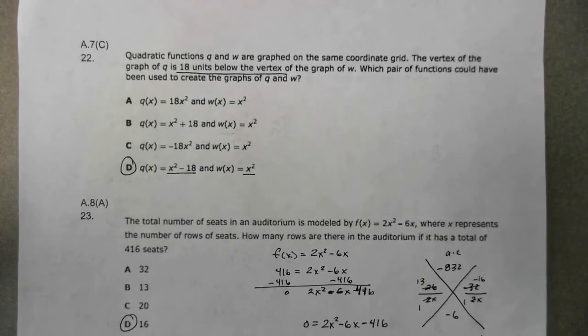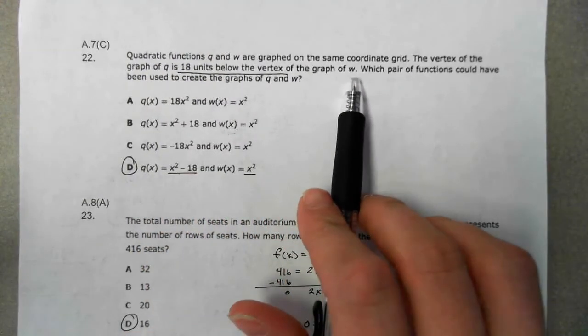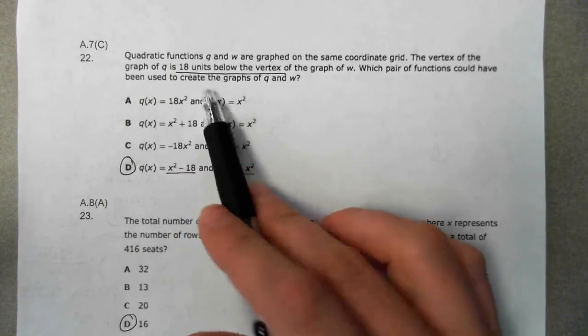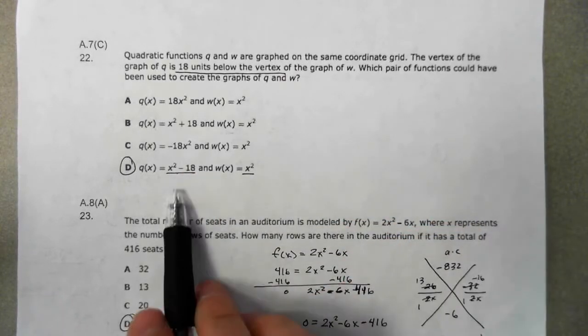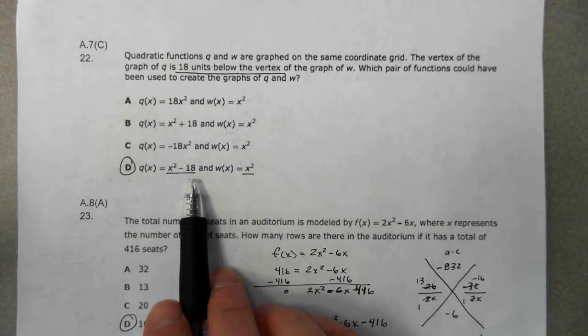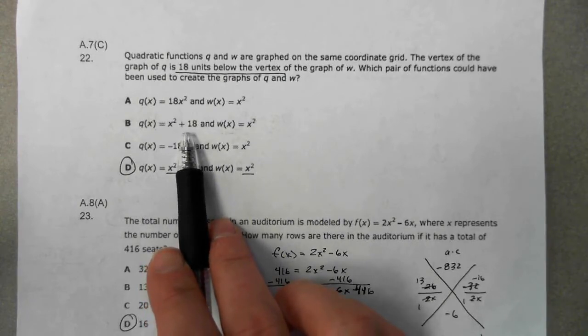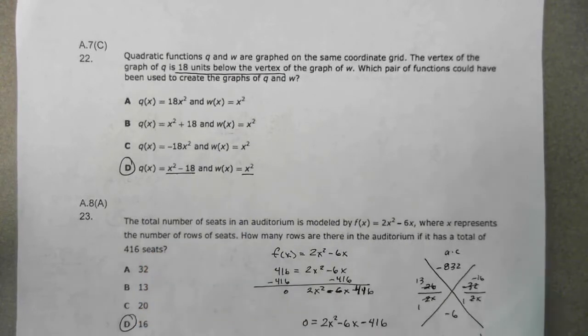Number 22, the key thing is it's 18 units below the vertex of graph W. So it's 18 units below, meaning we're shifting it down. If we're shifting it down, it's as simple as x squared and then x squared minus 18. If it's a vertical shift, it's either going to be plus or minus. Since it's shifting down, we're subtracting. This would be a vertical shift up since we're adding, and this is a vertical shift down.